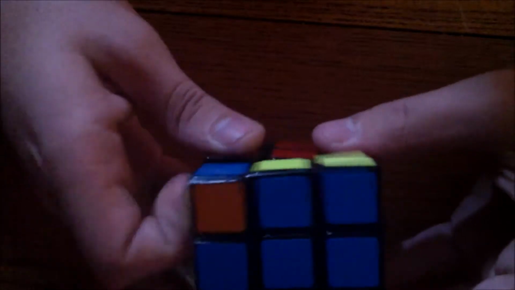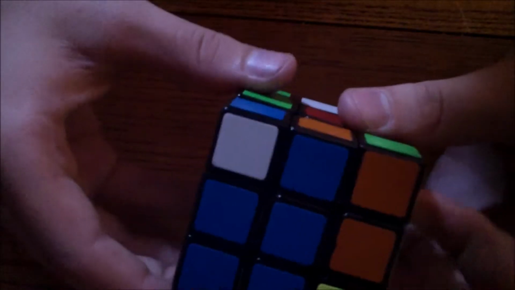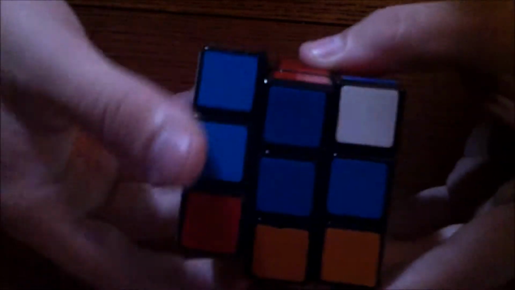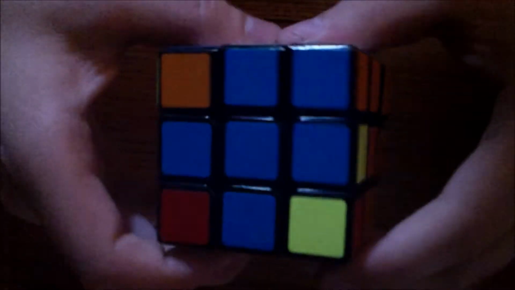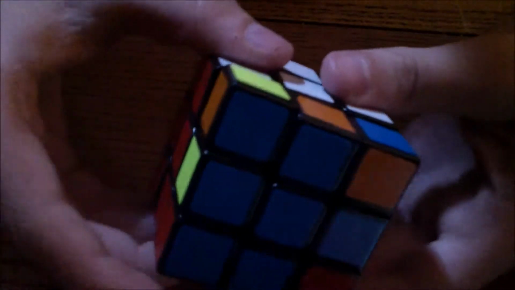Next I have another COLL, which is, I believe this is it. I don't know, I'm still learning it. So my alg may be wrong, it may be right. It's wrong. Wrong again. I'm just trying my COLL because I don't know it and I'd like to know it. So I just went ahead and did OLL. So now I've got a G perm.